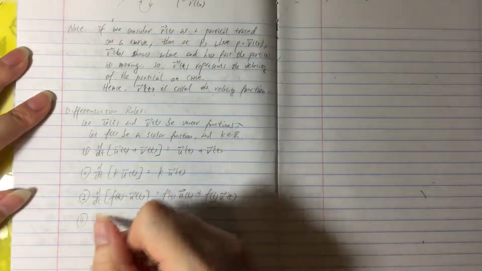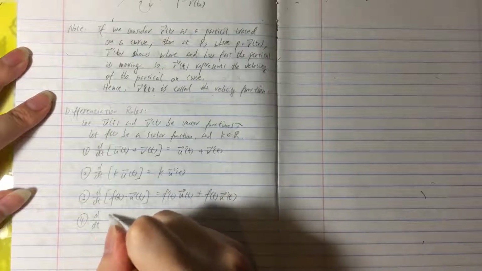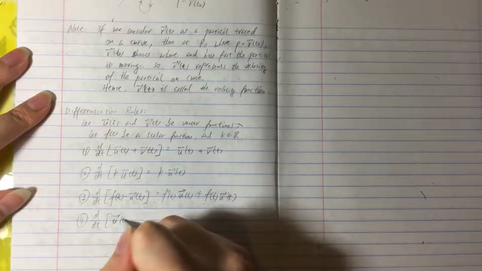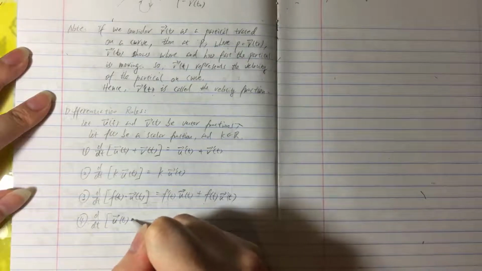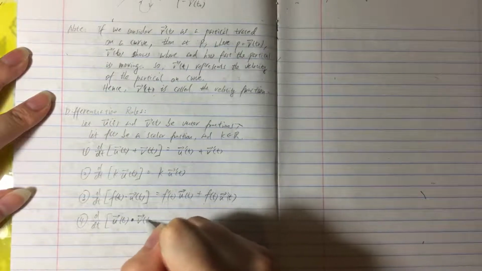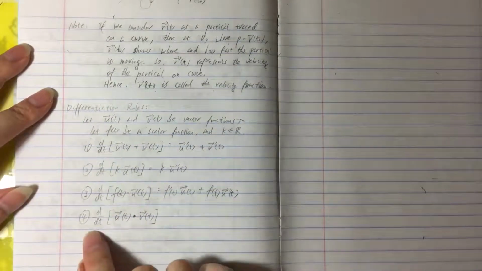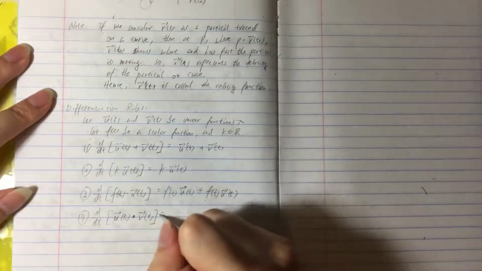Next, when we have a vector function u dot a vector function v, when we take the derivative of a dot product, we also use the product rule.